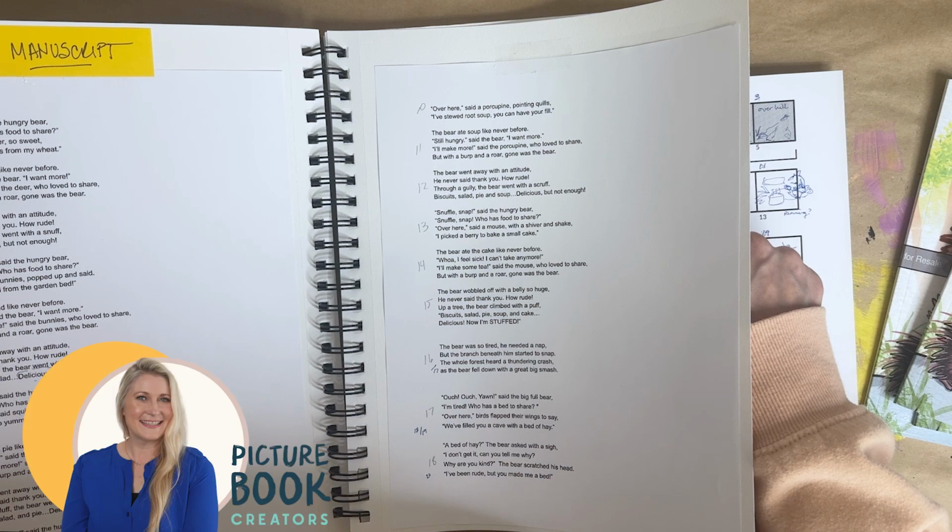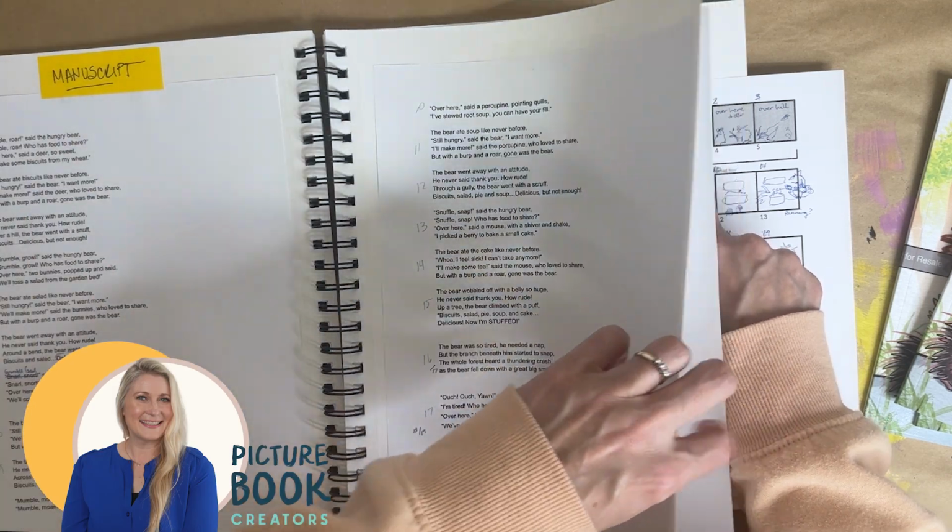"Over here," said a deer so sweet, "I'll make some biscuits from my wheat."